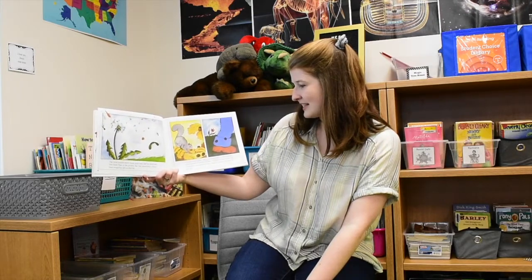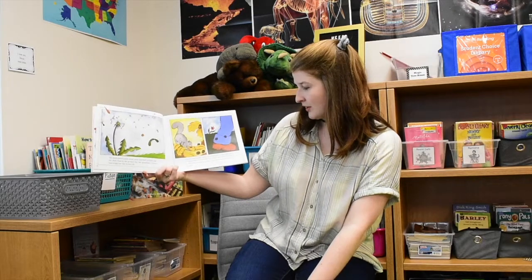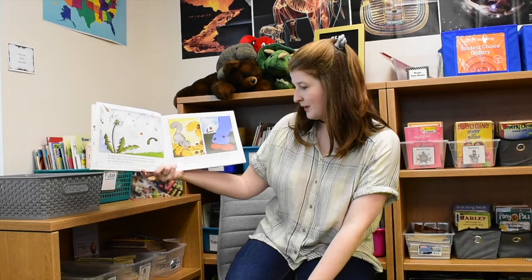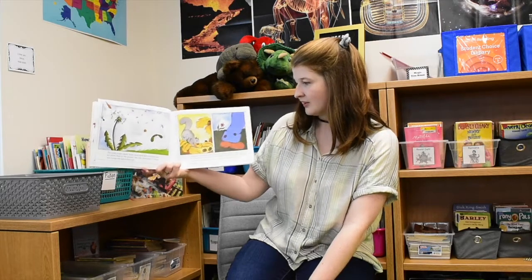Animals help scatter seeds too. They hide acorns and nuts in the ground, and some seeds have hooks that stick to the fur of animals or people's clothes. Later, they drop off onto the ground.